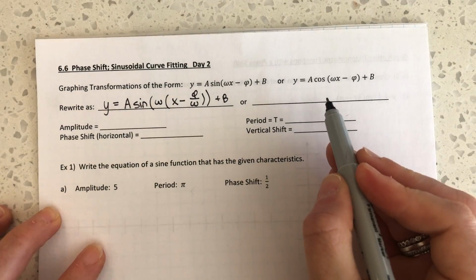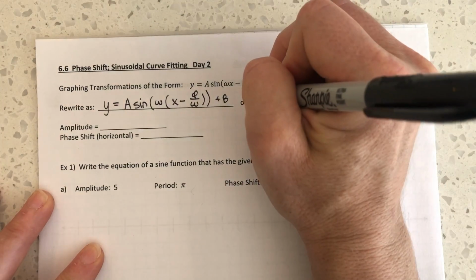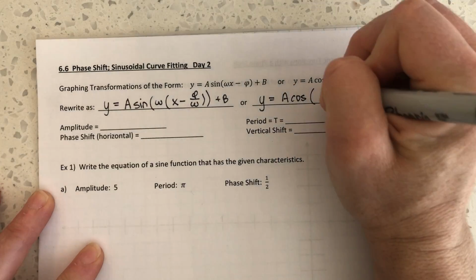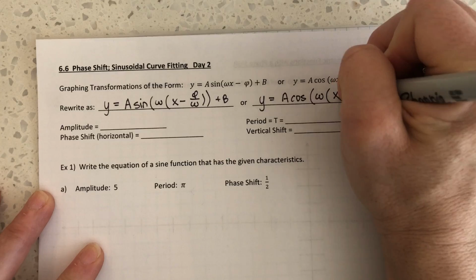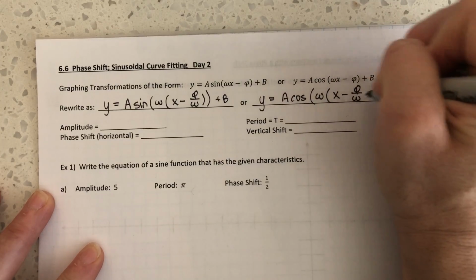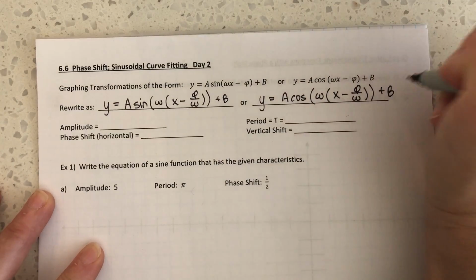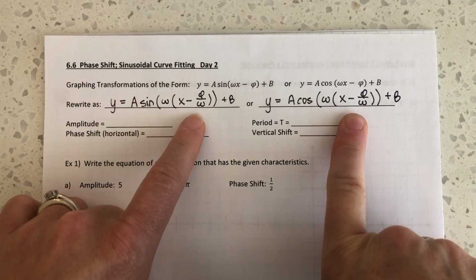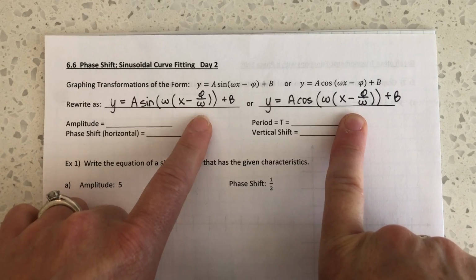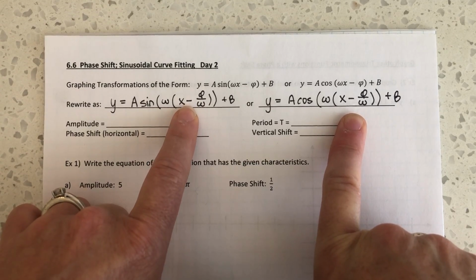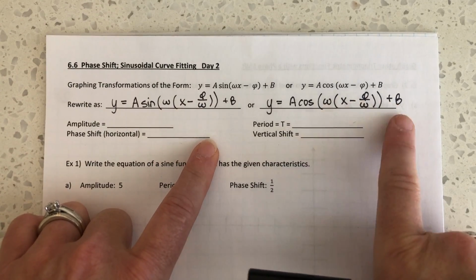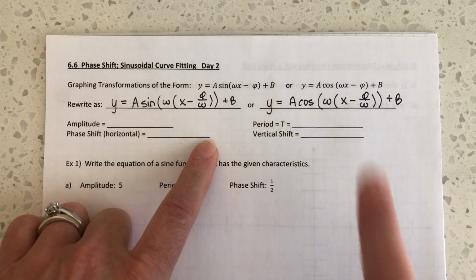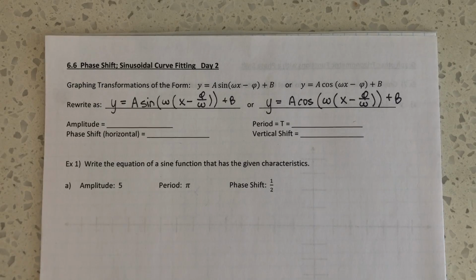Okay, and then they'll make you rewrite this one as well by pulling out that omega. So y equals A times the cosine of omega, pull it out, x minus phi over omega, and then plus B. And again, what this does is it allows you to really see what your phase shift is going to be. This graph is going to be shifted phi over omega units to the right or left, depending on whether this is plus or minus, okay? So again, it just lets you really see what your phase shift is.